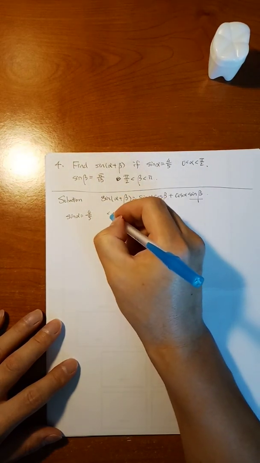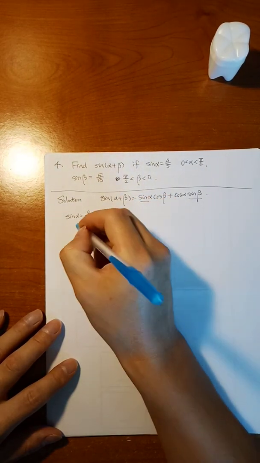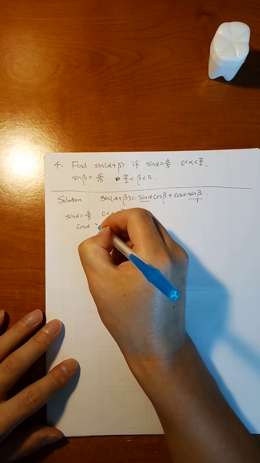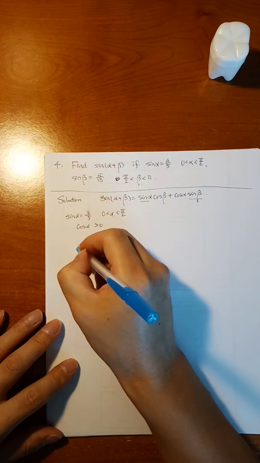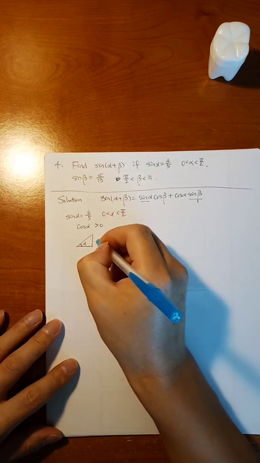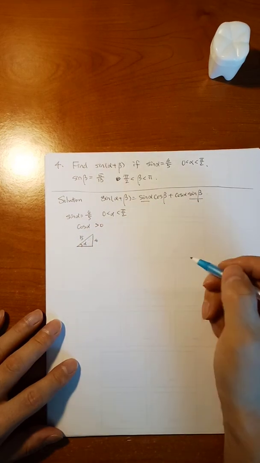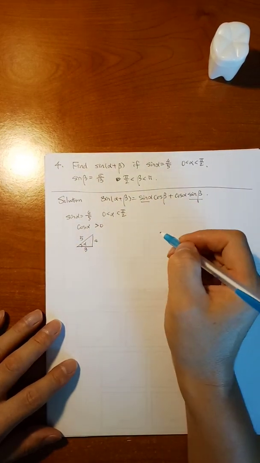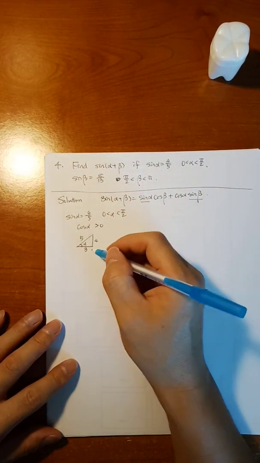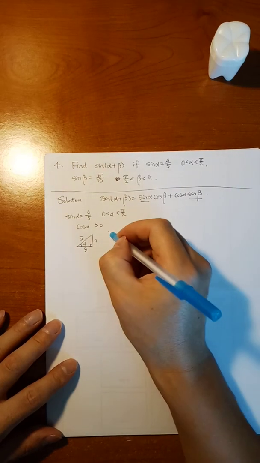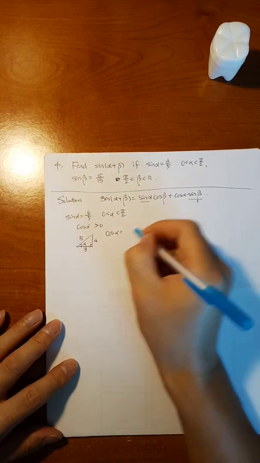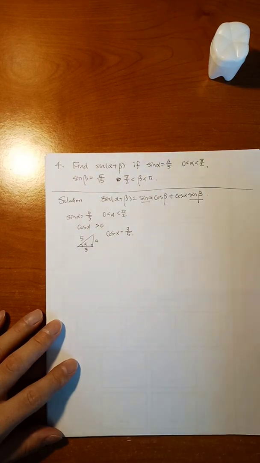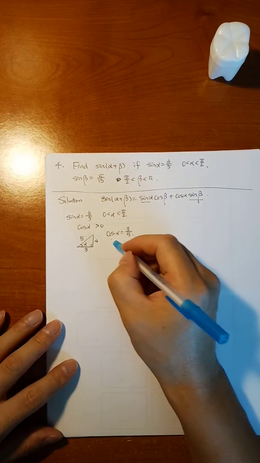Alpha is in the first quadrant, so we know cosine alpha is positive, and alpha opposite is 4, hypotenuse is 5, so the adjacent is 3 by the Pythagorean theorem. This is a right triangle, so cosine alpha is adjacent over hypotenuse. Okay, so this is cosine alpha.